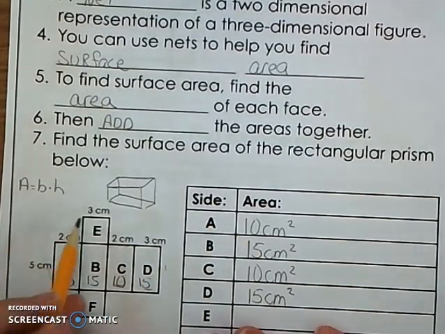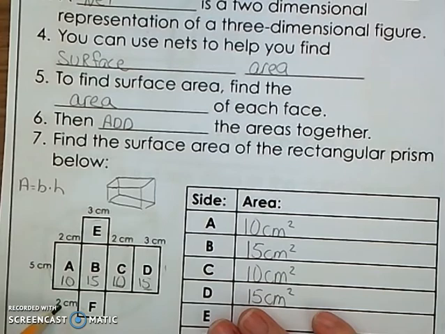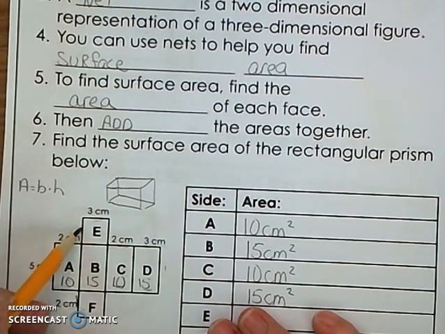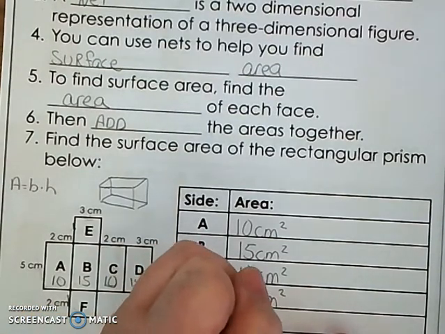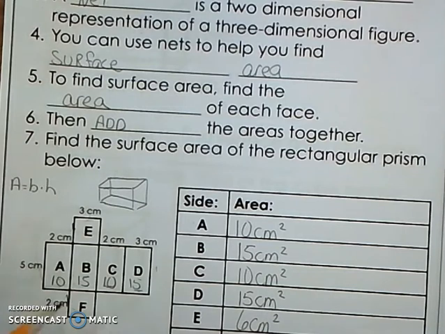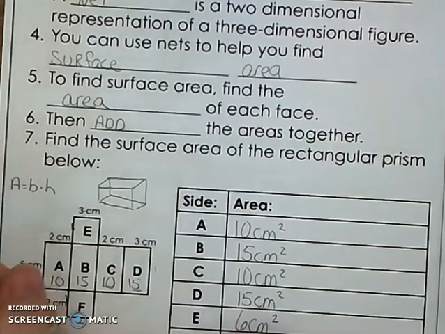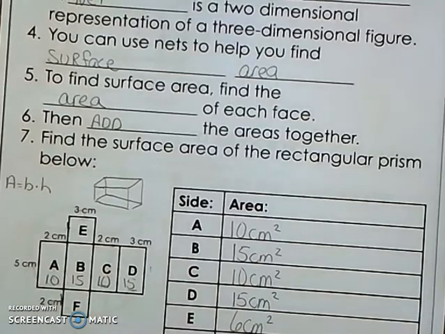And E has a base of 3 and a height of 2. This is 2. You can tell because right here, it's 2 here, so it's also 2 here. So 3 times 2 is 6 centimeters squared. And then F has a base of 3 here and here, right? And a height of 2, so F is also 6 centimeters squared.